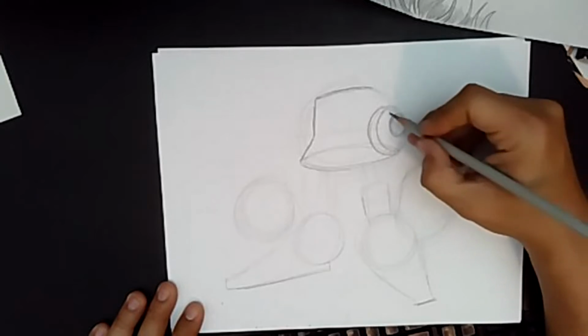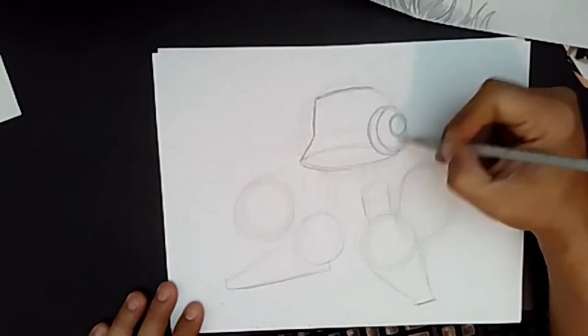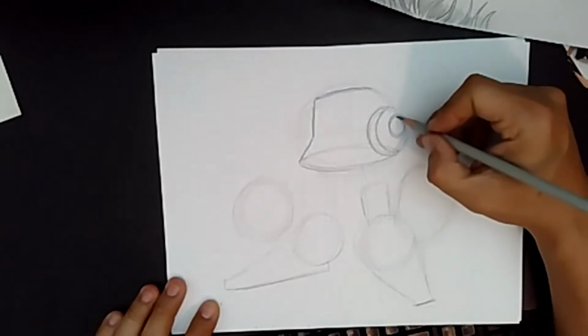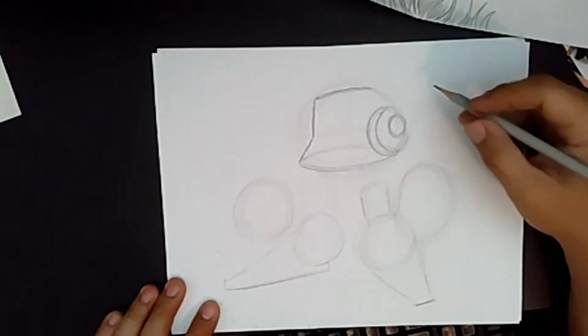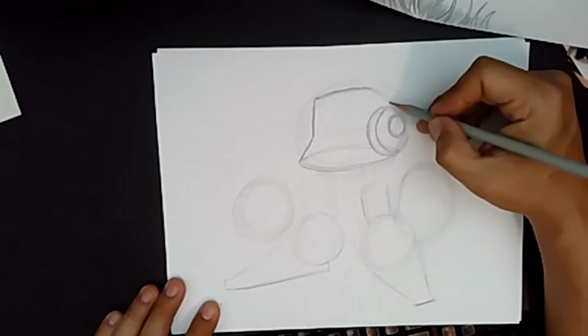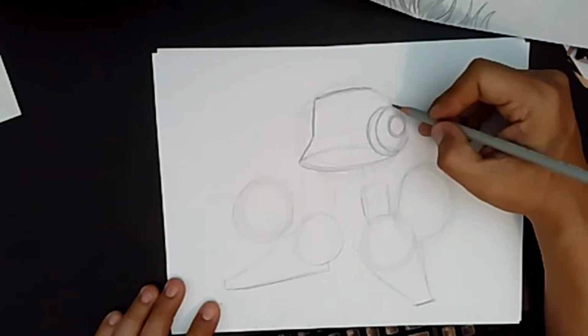Now this one is more complex. So I'm still doing the underdrawing, the blocking end. Here we go. I'm just putting stuff where I think it goes. I'm not worrying about detail. I'm really just seeing the big stuff. Up here, there's a cube.